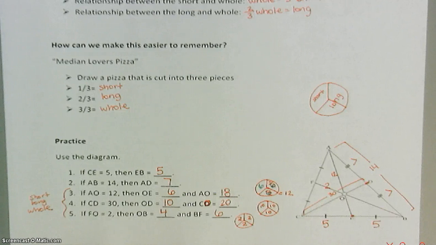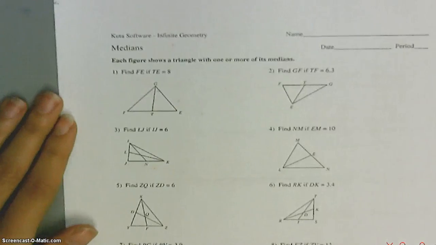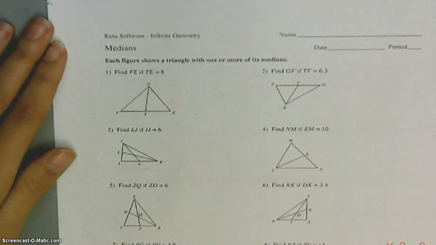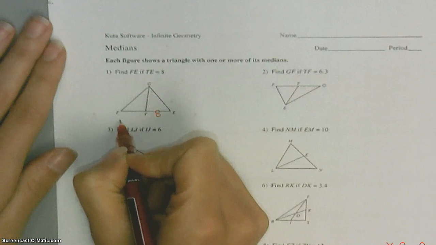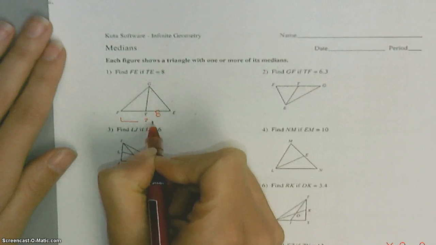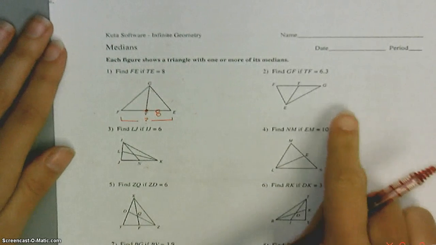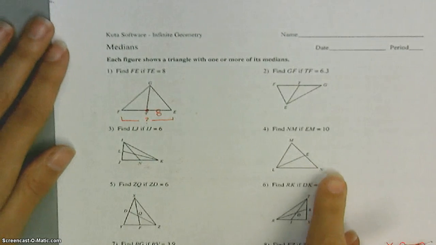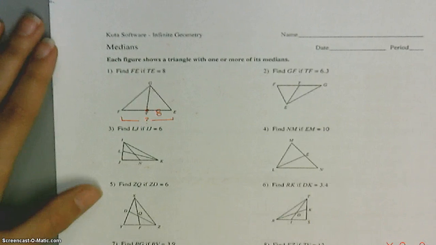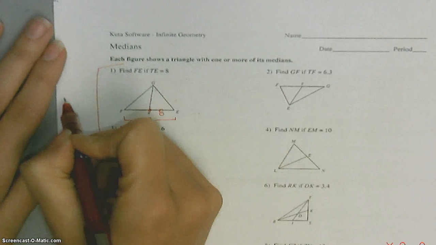All right, so let's flip over to the back side and I'll get you started on what you need to do. So here, TE is 8. You have to find the whole thing. All right, this is in the middle. That makes it pretty easy. You don't have to use the pizza yet. Same thing here. LJ, same thing here. Same thing there. This is when we start getting it. So this is just like numbers 1 and 2.